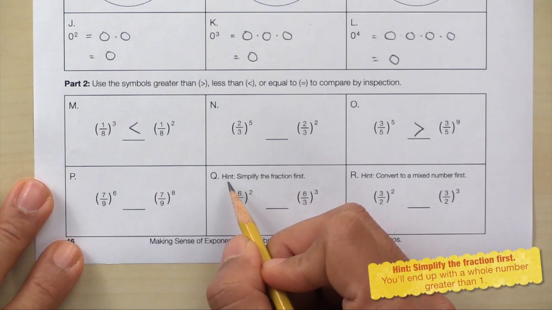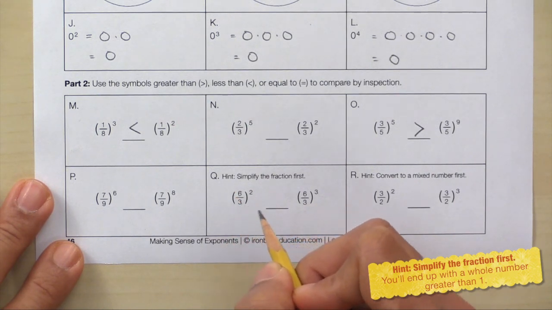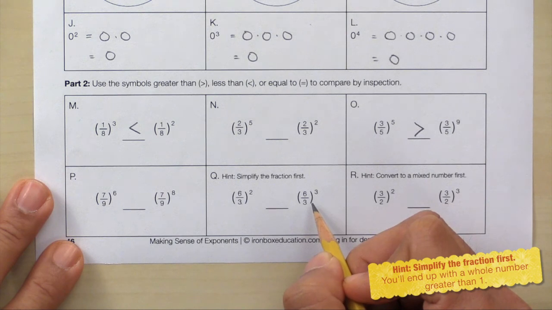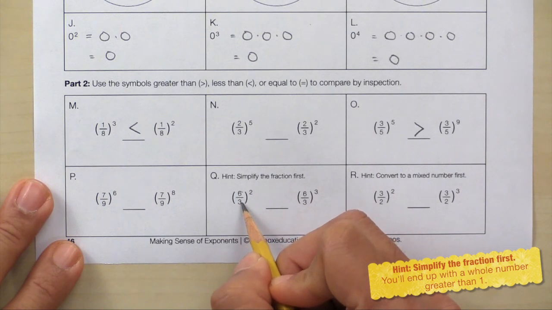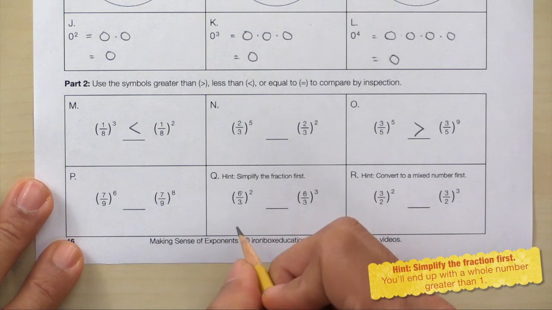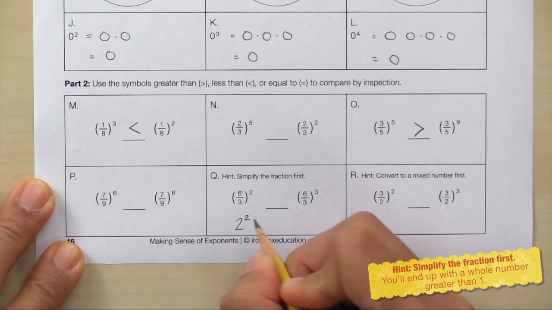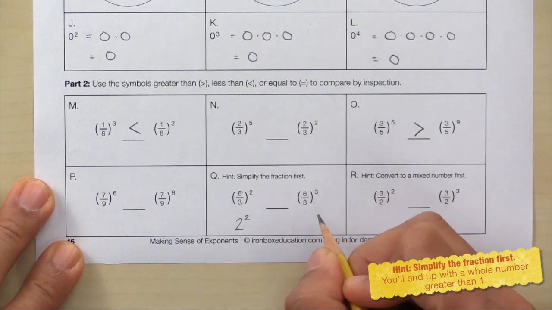Here's box Q. Here's a hint. It says, simplify the fraction first. So here's 6/3 to the second power versus 6/3 to the third power. So let's simplify 6/3. 6 divided by 3 equals 2. So this is the same as 2 to the second power. And this is the same as 2 to the third power.